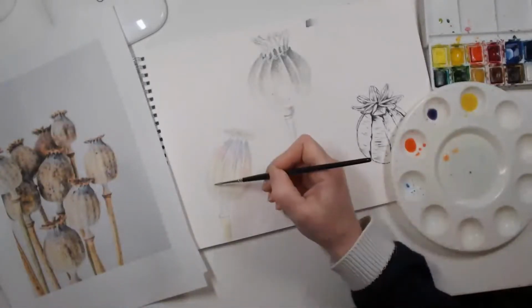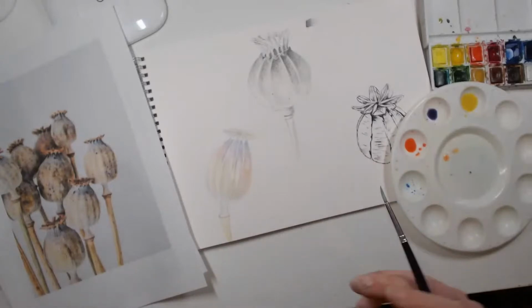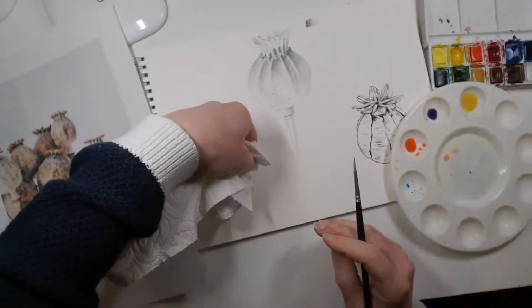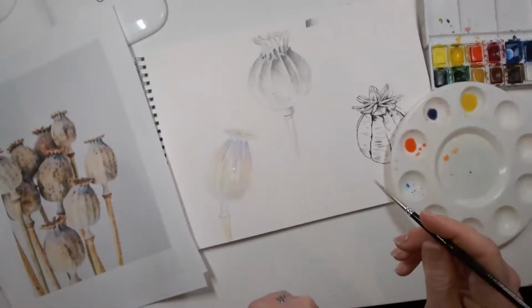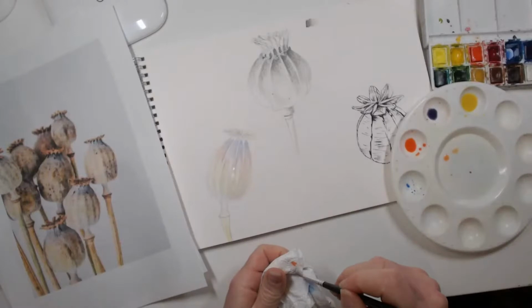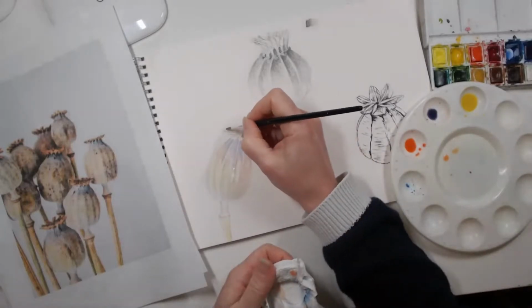Just getting some water on there to blend it in a little bit more. I'm just going to dab that off slightly so it's not too wet. And let's add a bit more orange into here.